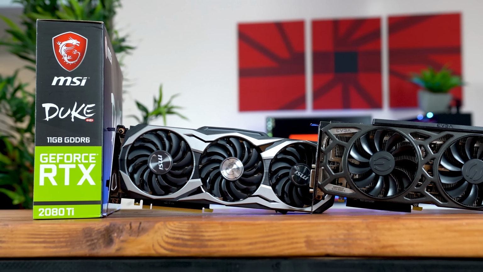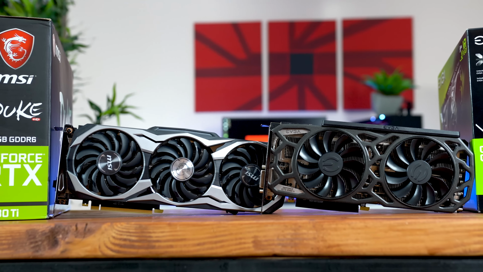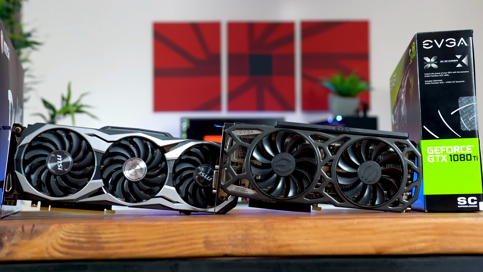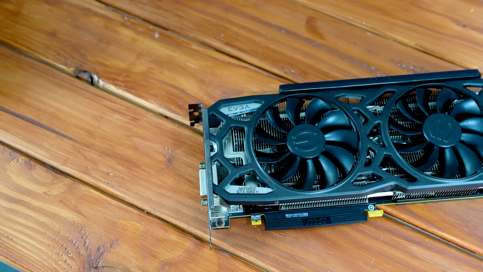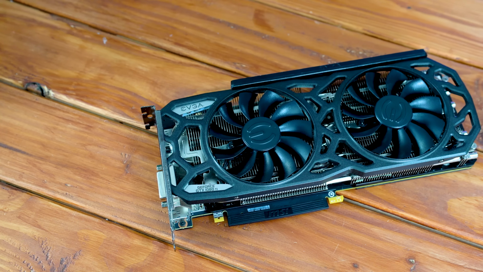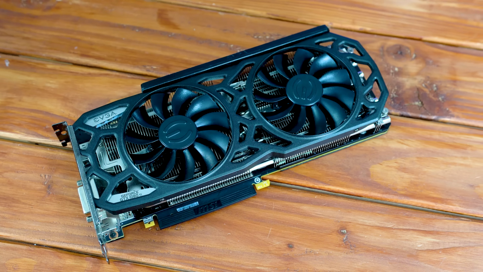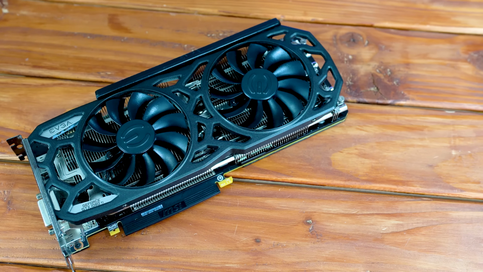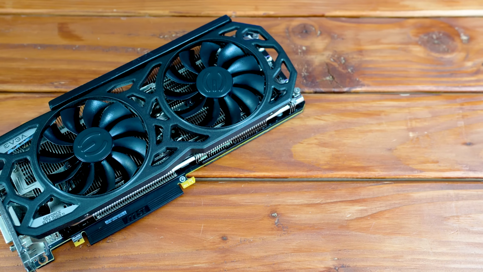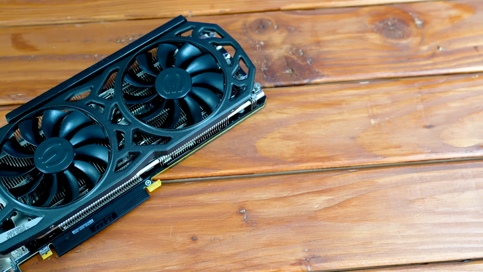As usual, let's go over a very brief introduction to these two cards before we get into the most important part of the video, the benchmarks. The specific 1080 Ti that we're using today is the EVGA SC Black Edition, which is rocking 11GB of GDDR5X memory and a base clock of 1556 MHz and a boost clock of 1680 MHz.